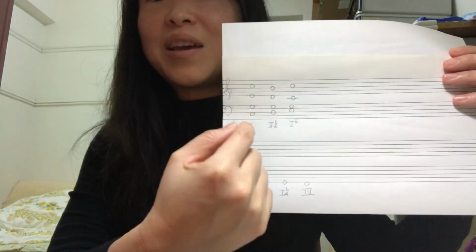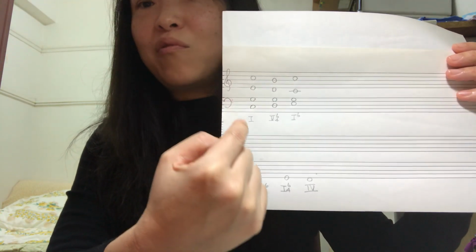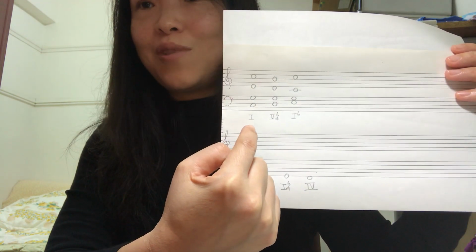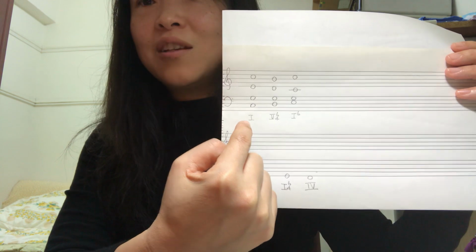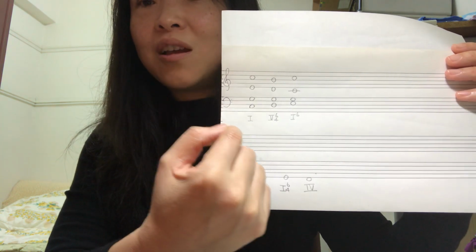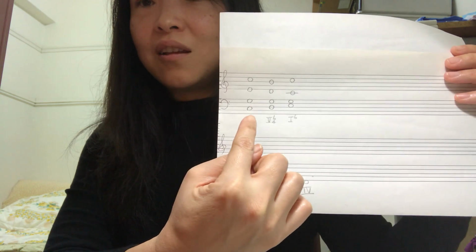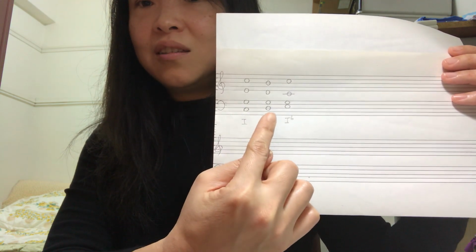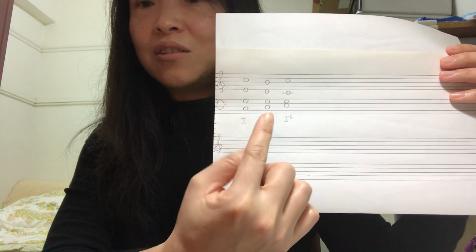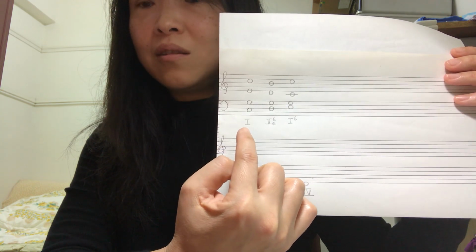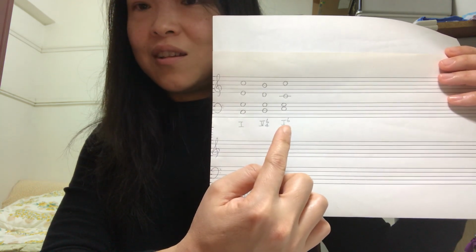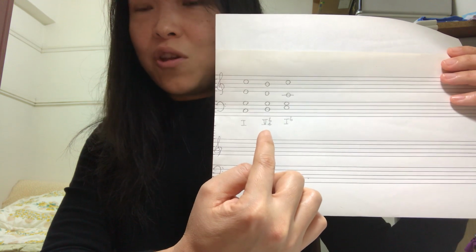So I'm using your favorite key, which is C major, and probably your favorite Roman numeral, which is 1, to make a passing 6/4. So in a key of C major, if I want to do a passing 6/4 over one chord, the bass is going to have C, D, E. So it's going to go from 1 to 1/6 with a passing 6/4 here.